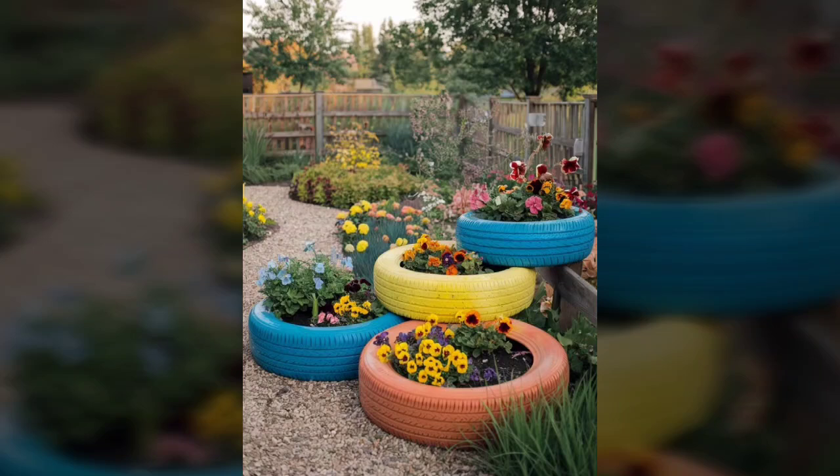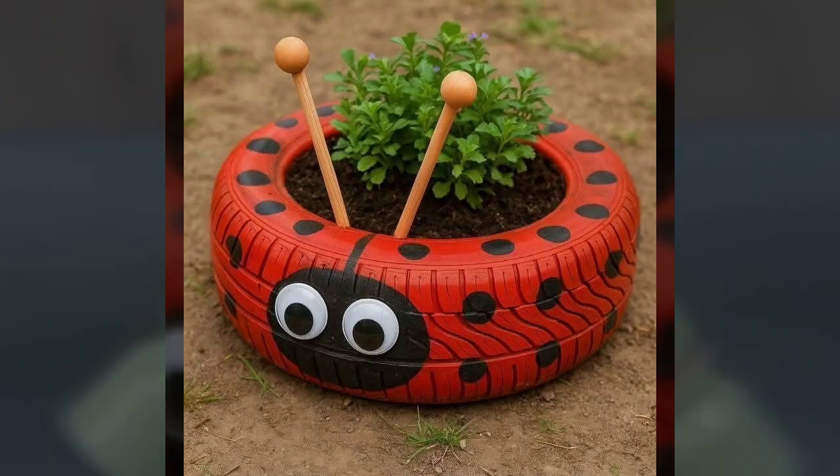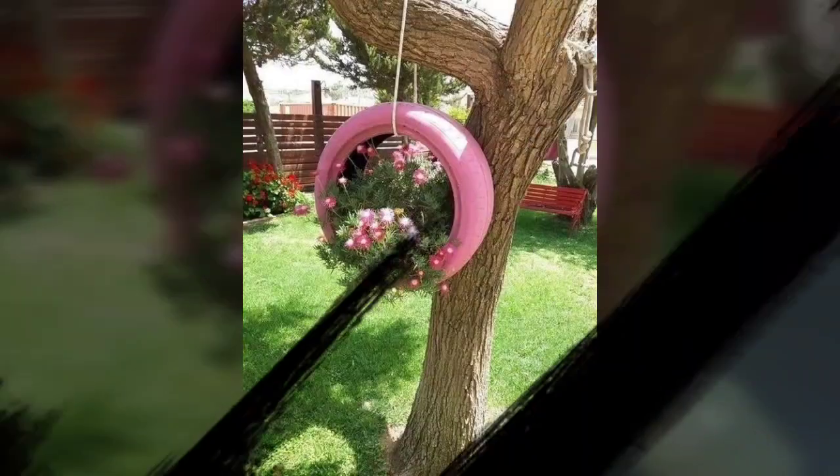Decorate your garden wall, hang small pots or frames. You can also paint simple designs on the wall. This will make your garden look creative and stylish.